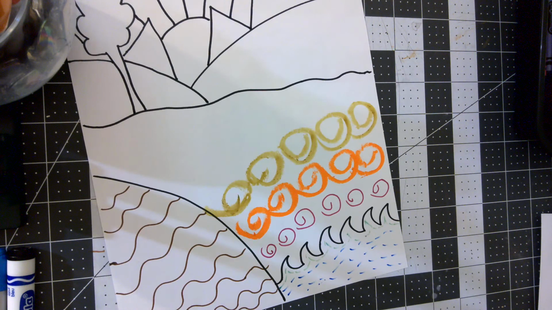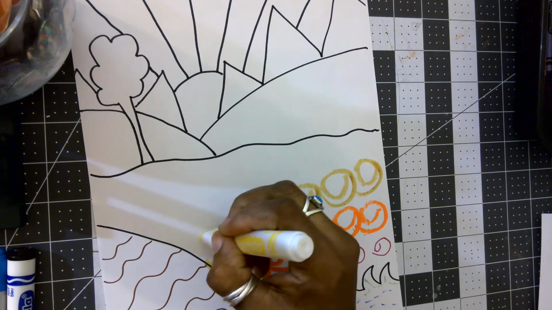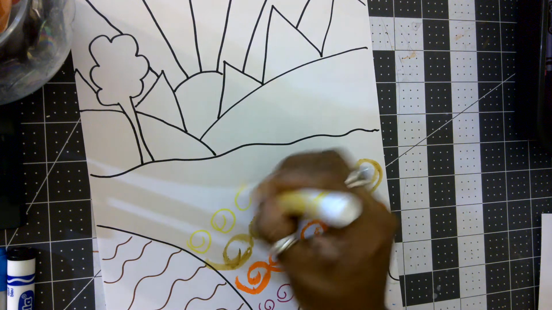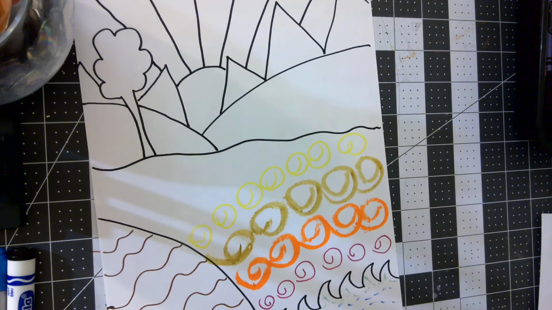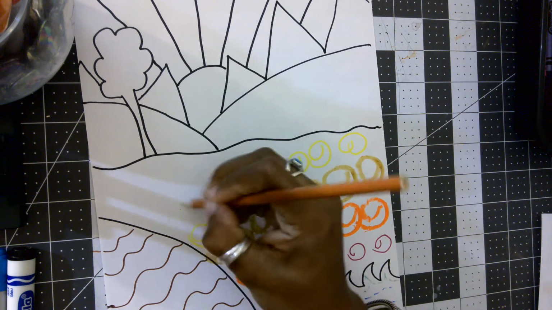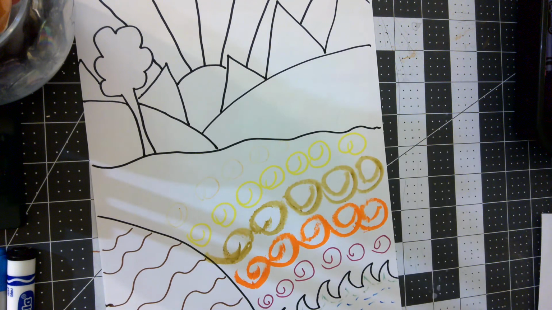Okay, and then let's pick maybe yellow. And yeah, I'm using some earth tones, some nice warm colors. Okay, you can also use your colored pencils. It's a little lighter, this shade, but let's get in some.